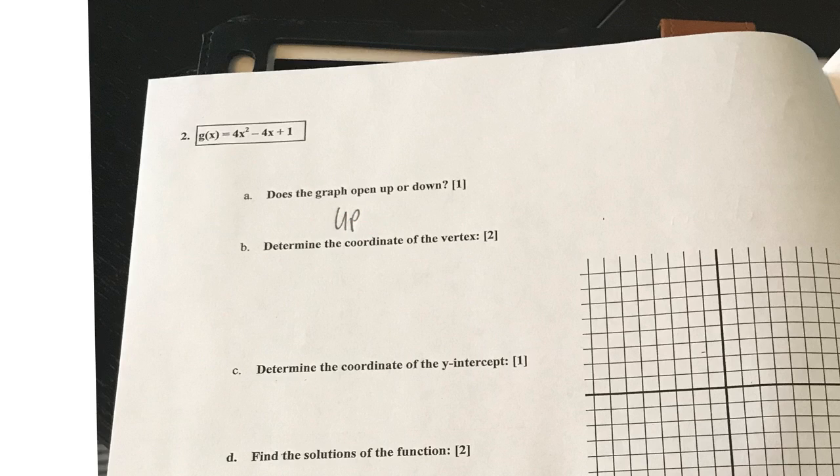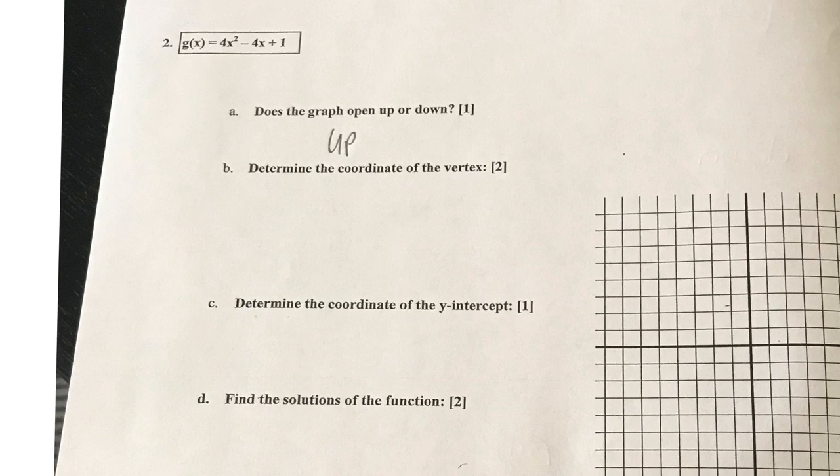Now, determining the coordinate of the vertex, in this case of the general form, you're going to want to use negative b over 2a. That will give you the x coordinate of the vertex, and you want to just start there.